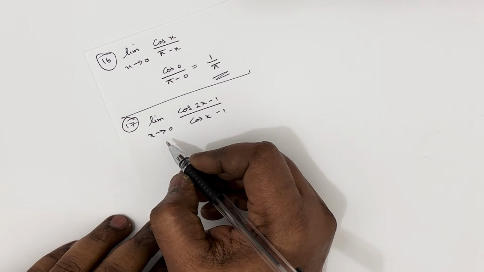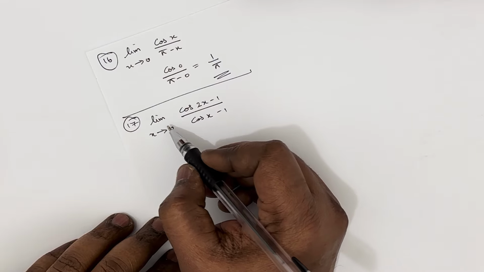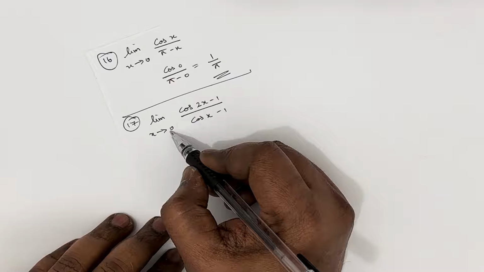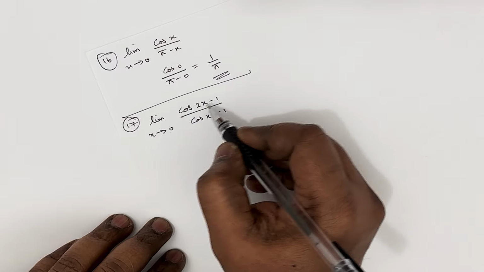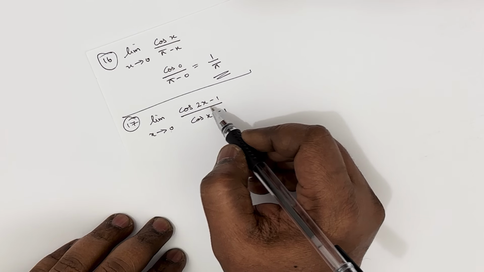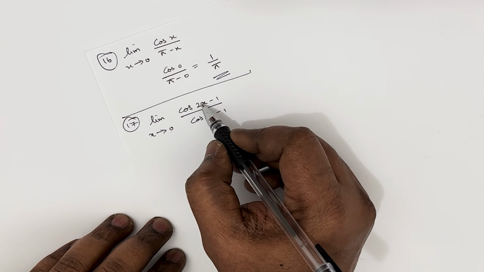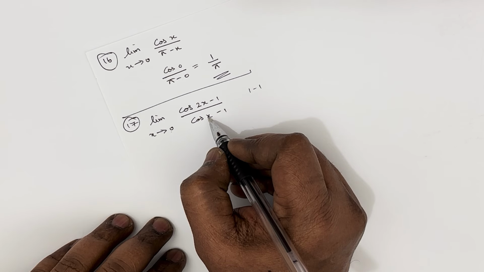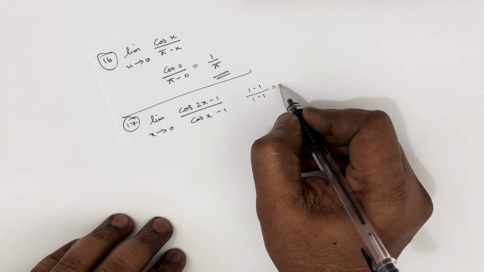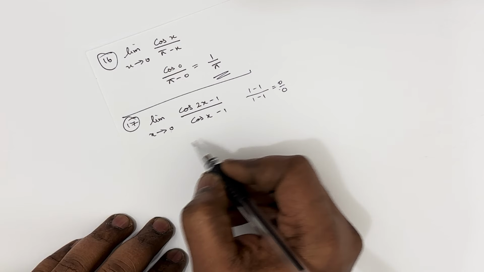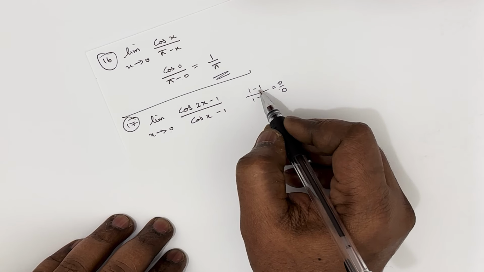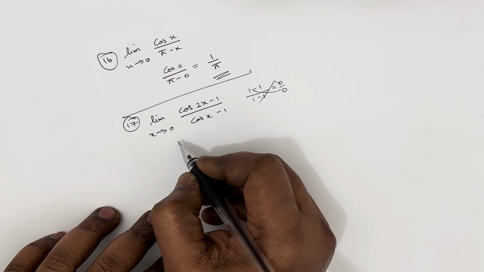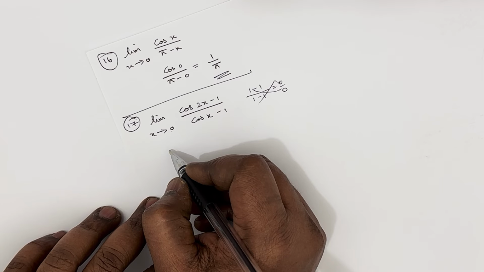Now let's do the 17th question. Okay. Now limit of this function has x approaching 0. When you apply the value of x in the function, you see it becomes an indeterminate form, because it becomes cos 0, and cos 0 is 1, so it becomes 1 minus 1. Here also cos 0 is 1, so 1 minus 1, which is indeterminate. So we will change this using some trigonometric formulas.